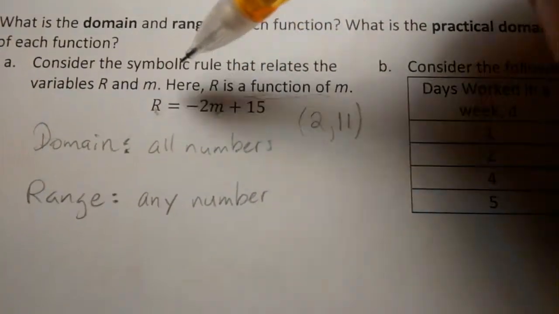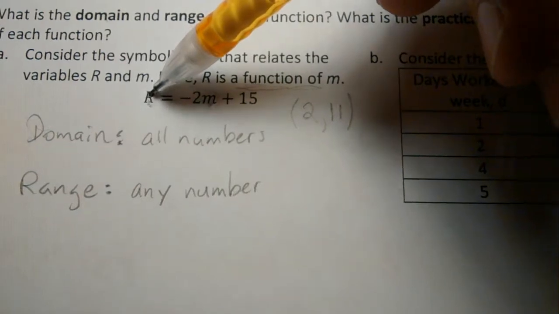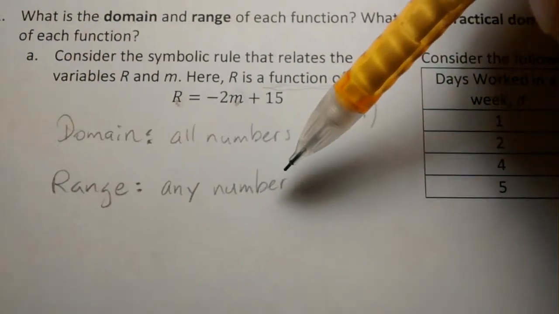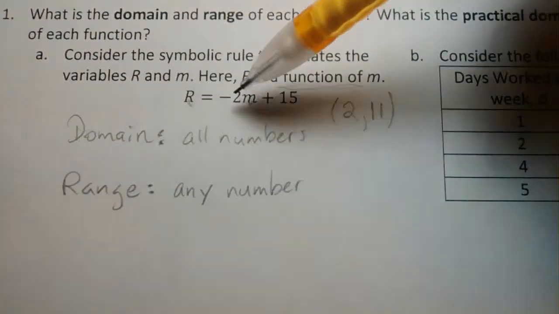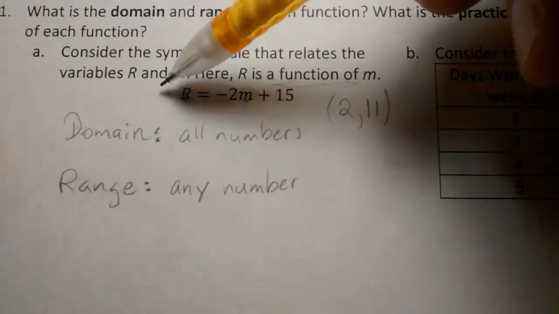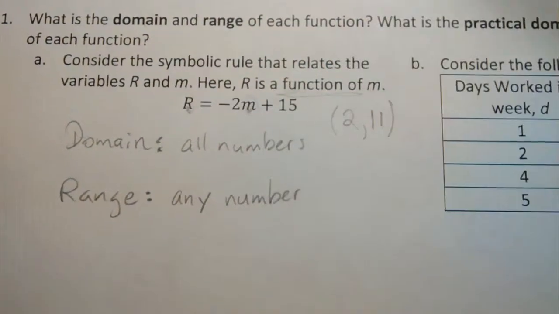Now you may be thinking, Aaron, is there a situation where it wouldn't be any number for either of those? And the answer is yes. And we may get into those actually in a future course, but for us right now, the domain and range of most of the functions that we're going to be dealing with that have an equation, a relationship, will be those two for domain and range.